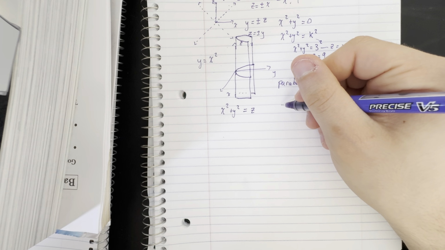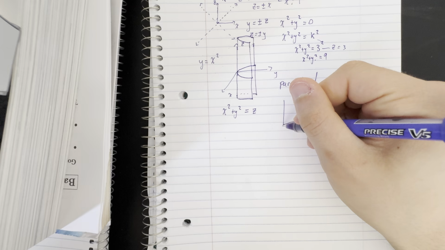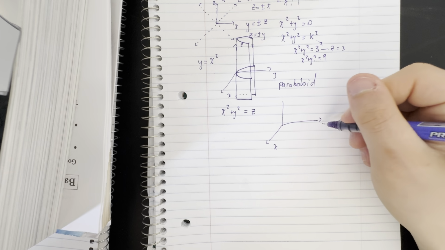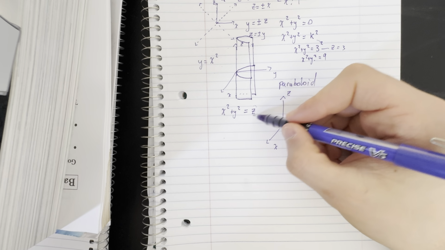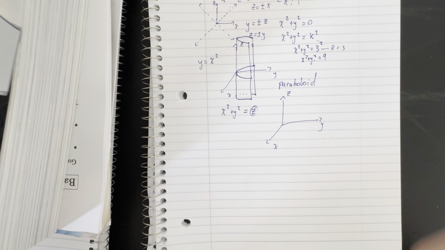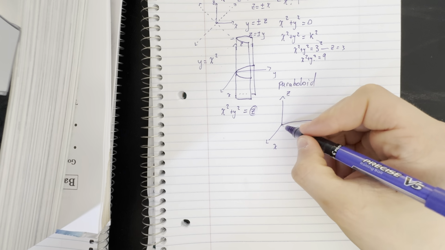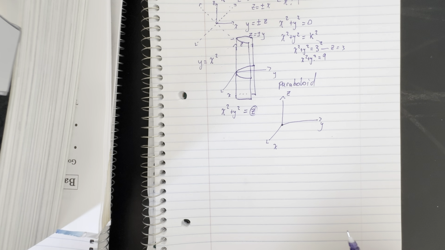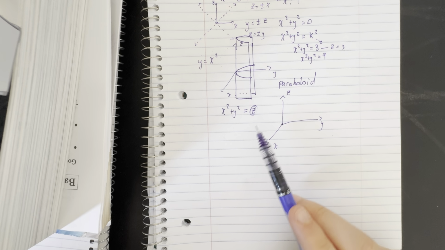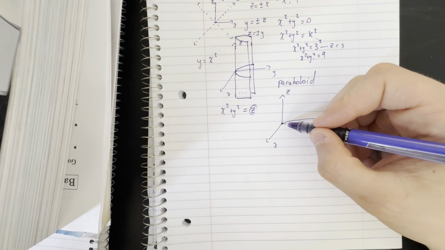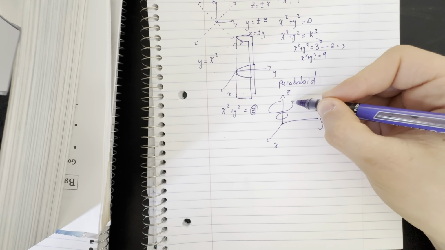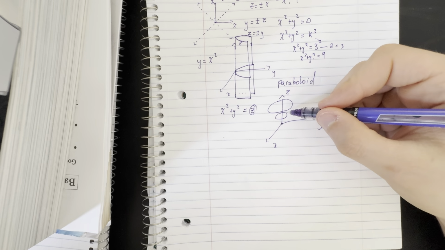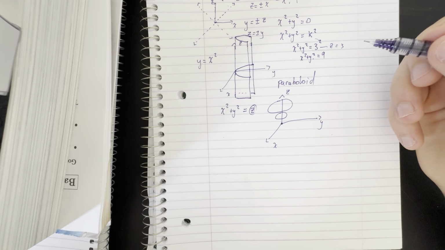Because if you draw this out again and you treated z as a constant, then at z equals 0, you just have a point, because x squared plus y squared equals 0. That's technically a circle of radius 0, and as that k value grows, you're going to get bigger and bigger circles along the z direction. As z grows, you get bigger and bigger circles.